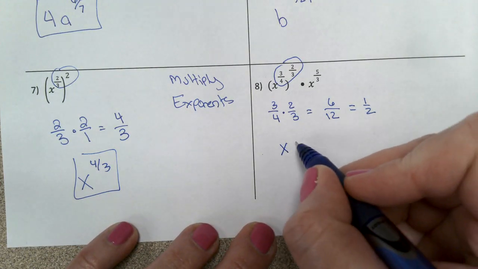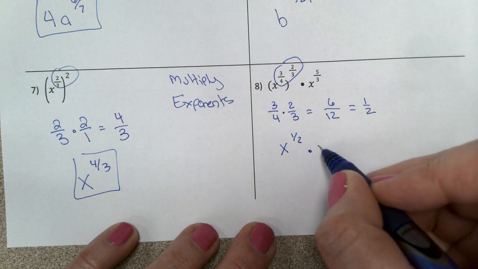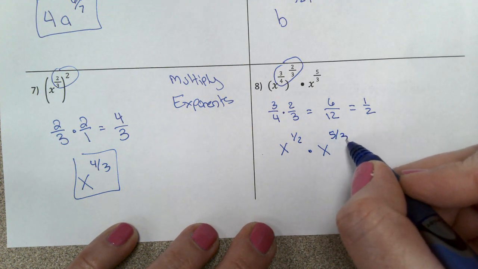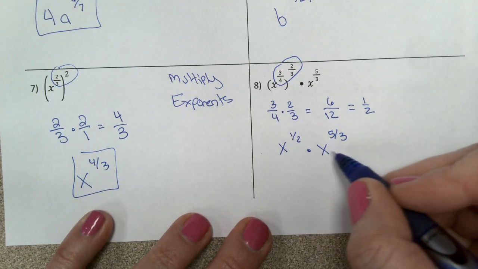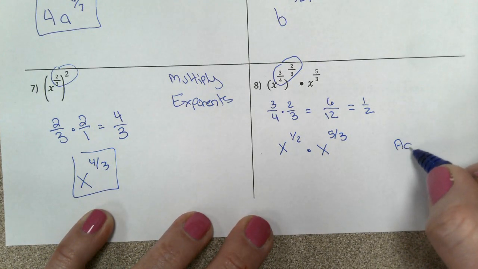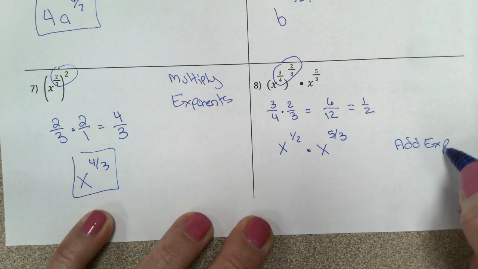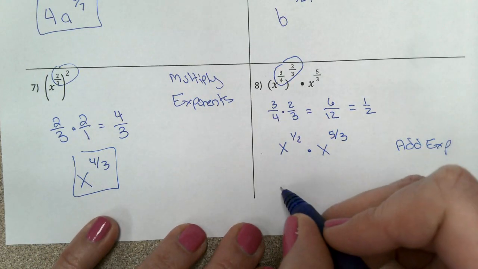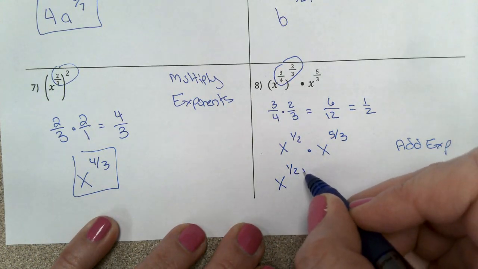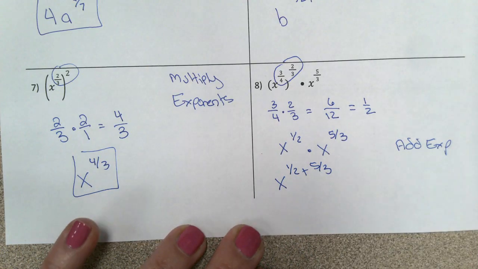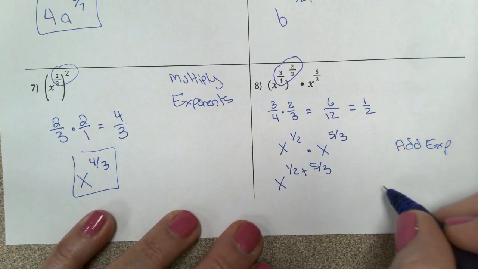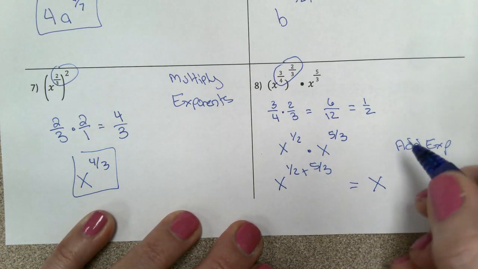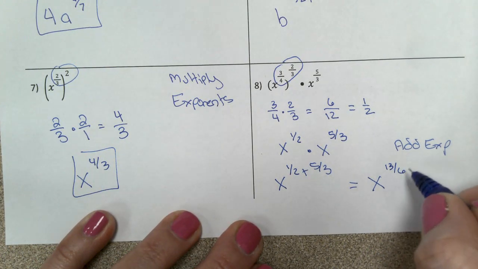So now I have x to the 1/2 times x to the 5/3. So now when you multiply, this is where you add your exponents. So now I have x to the 1/2 plus 5/3. To speed the process up, I entered that in my calculator, and I got x to the 13/6.